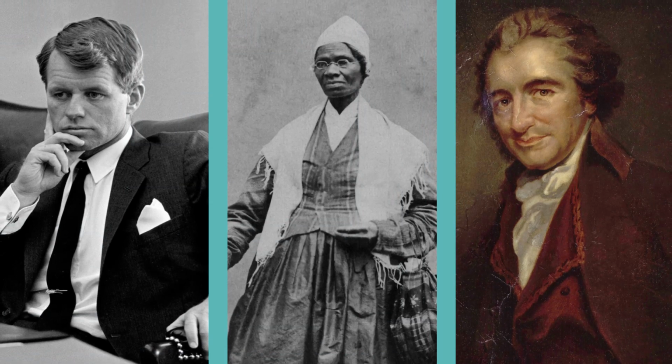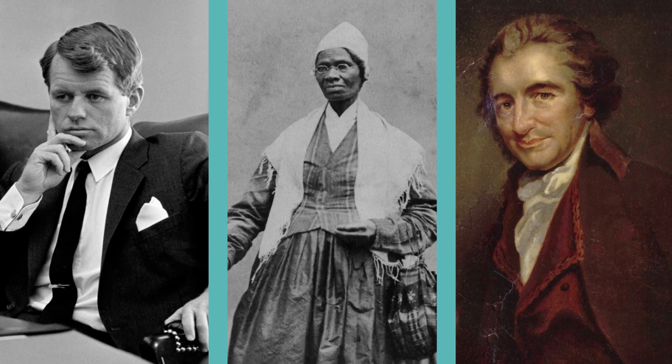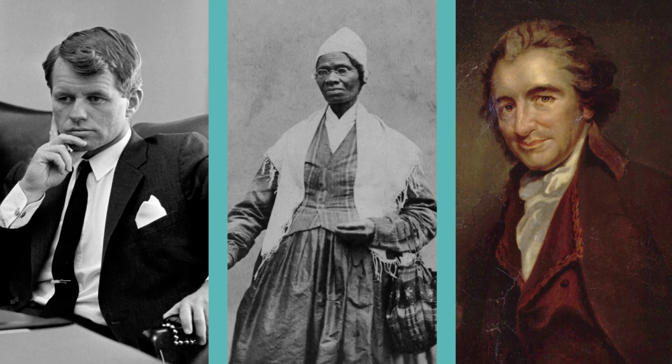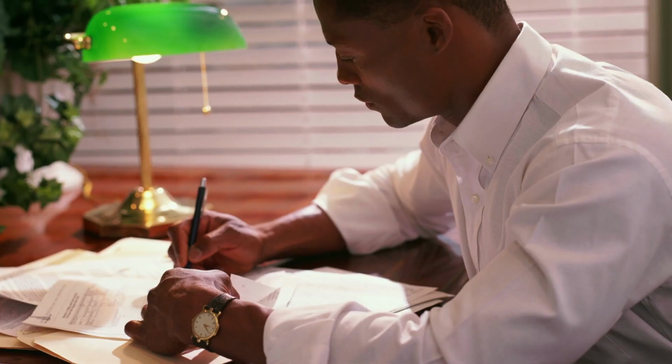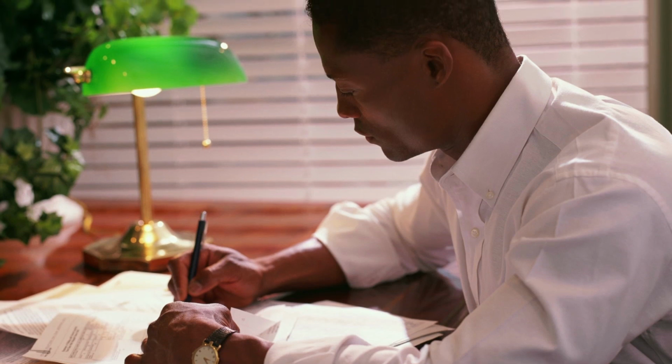The passages themselves can come from anywhere. You might read things written by Robert Kennedy, or Sojourner Truth, or Thomas Paine, or anybody. The authors may or may not be famous. One of the passages will be written by academics, or journalists, or people from other professions. The only thing they are sure to have in common is that the passages will all be considered college-level reading.